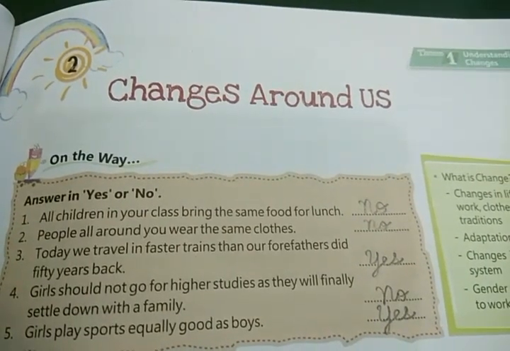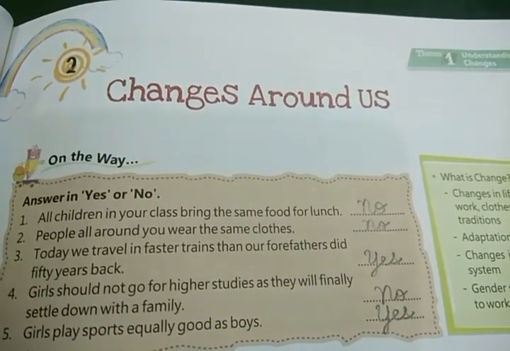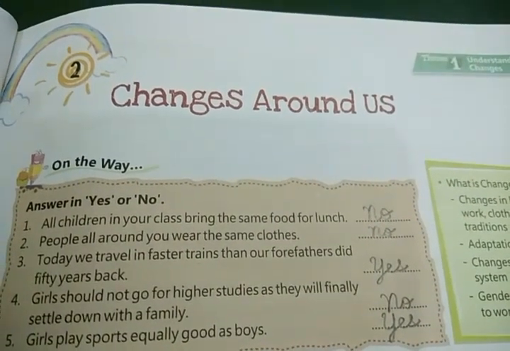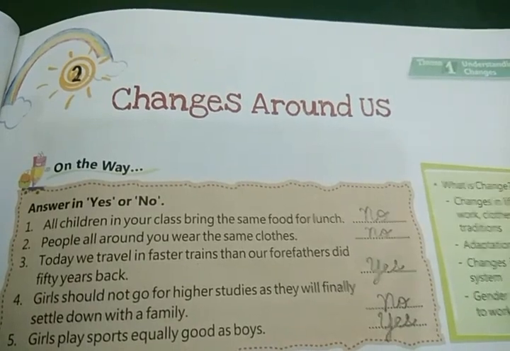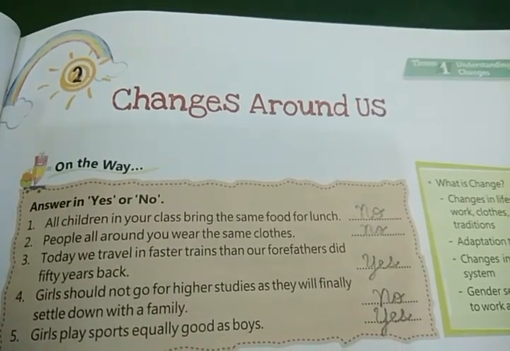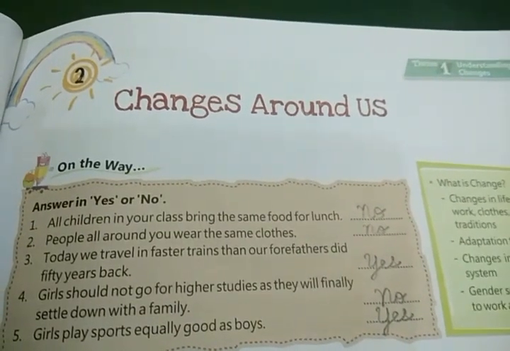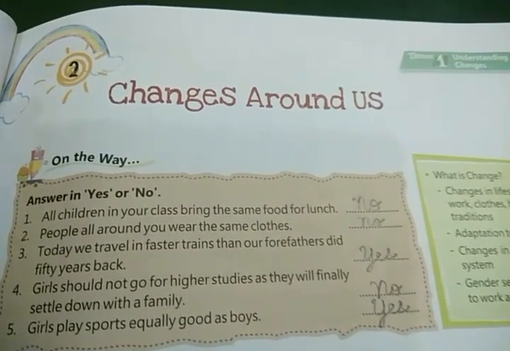Hello children, as I have already given you the syllabus of social studies of the first term, but few changes are there in the syllabus. Some more lessons have been added in the first term. So let's start with a new lesson which has been added in the first term.